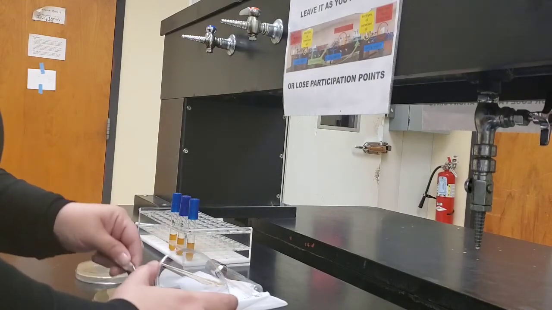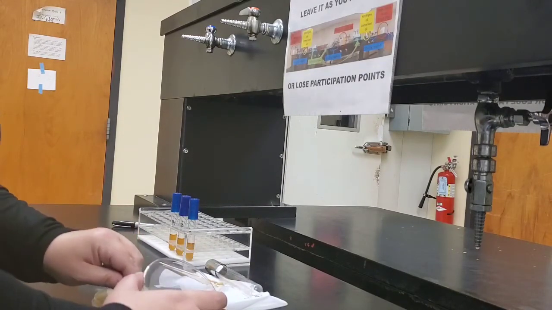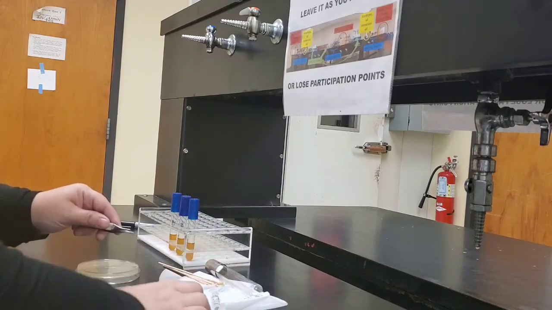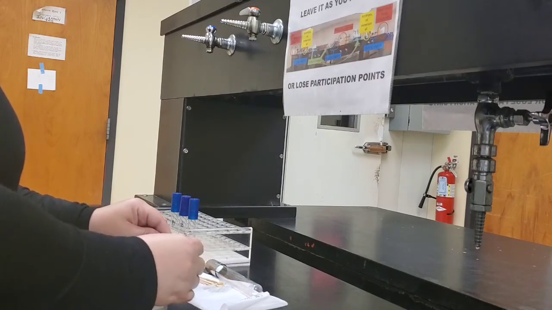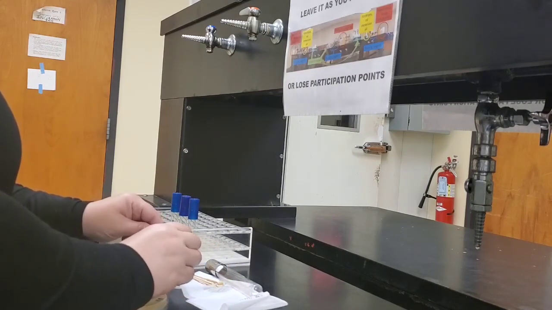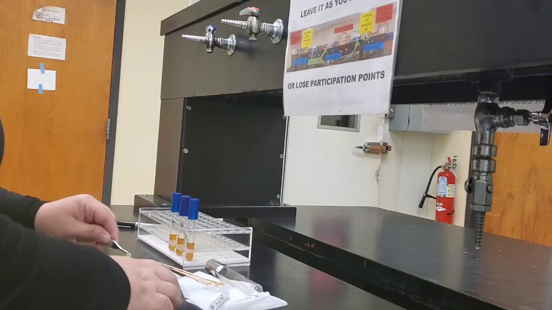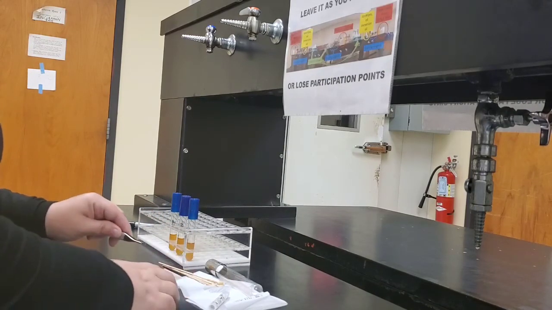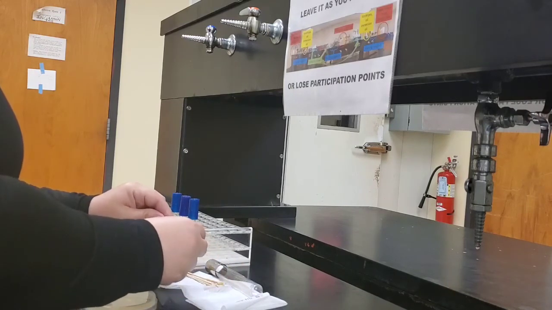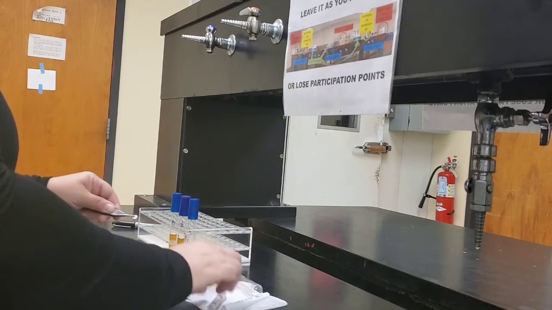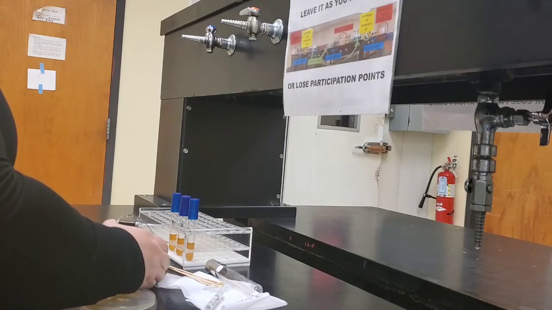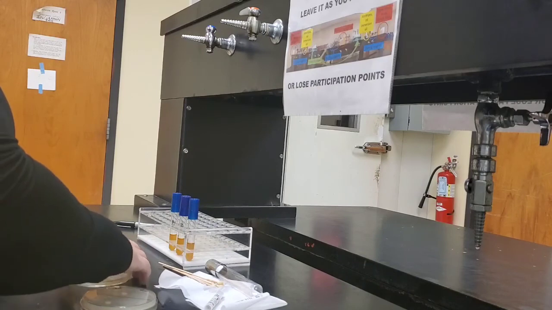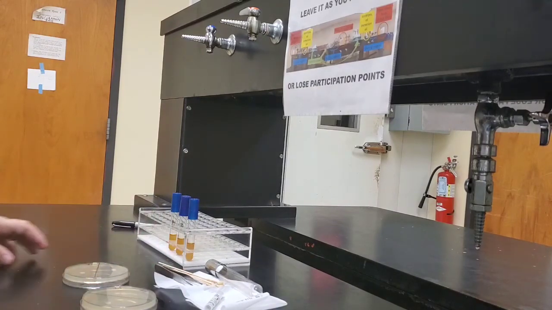So we're going to apply this to the other sector of each of our plates. Alright, and now these plates will be incubated at 37 degrees for 48 hours.